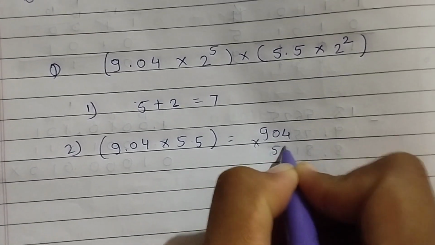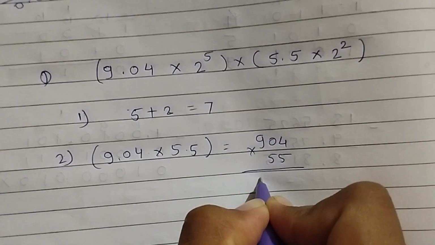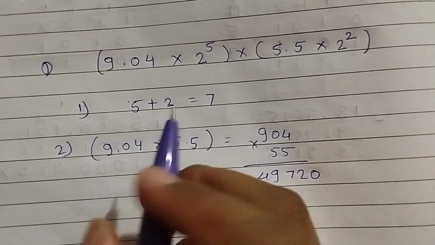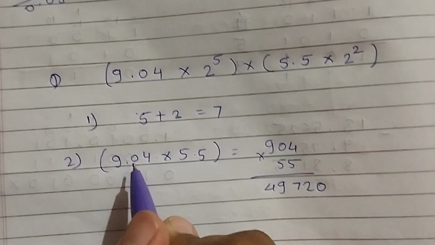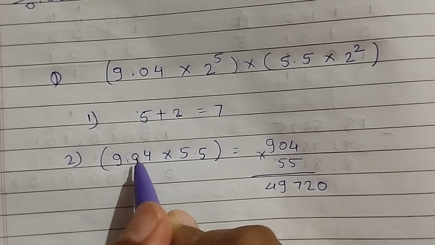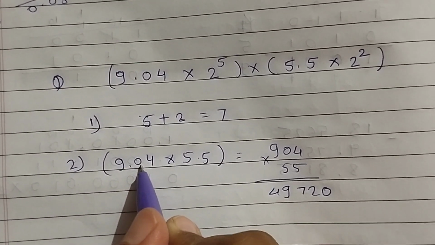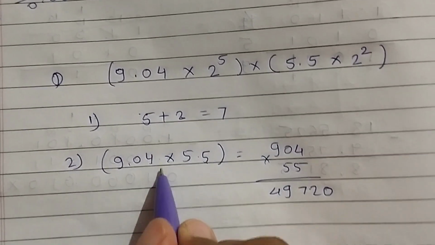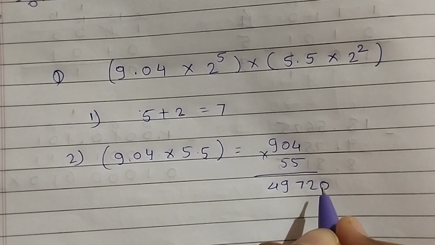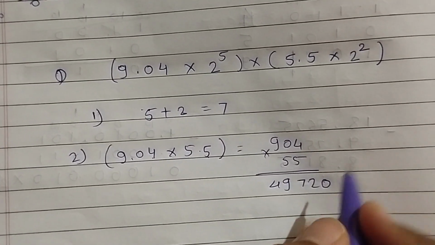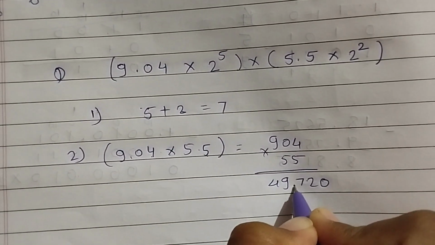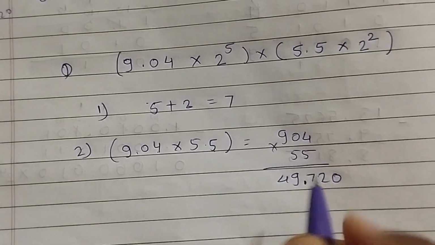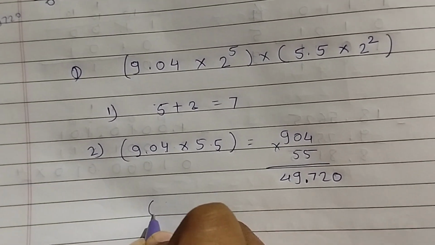904 into 55. So this comes to 49,720. Then count how many digits are present after the floating point. Total, this has 2 digits, and from this 5.5, 1 digit. So 1 plus 2 is 3. So put the decimal point after 3 digits from the right. So 1, 2, 3. So this is the answer of the multiplication, 49.720.